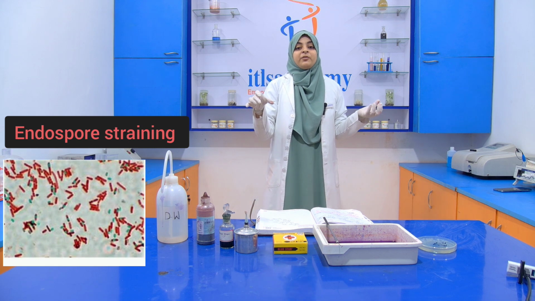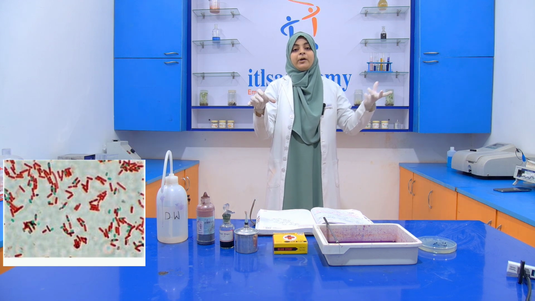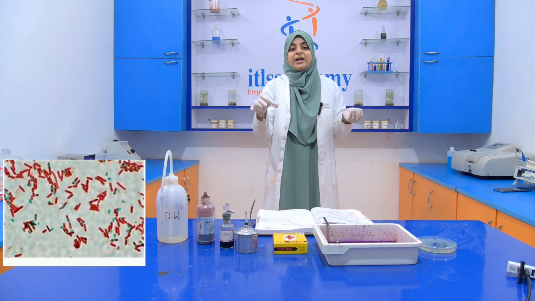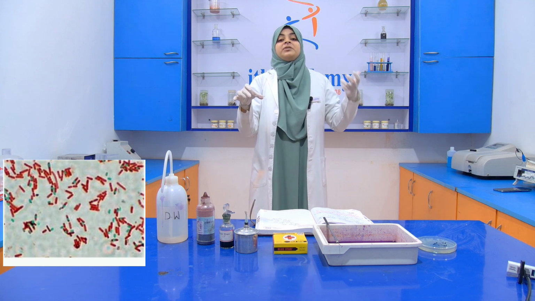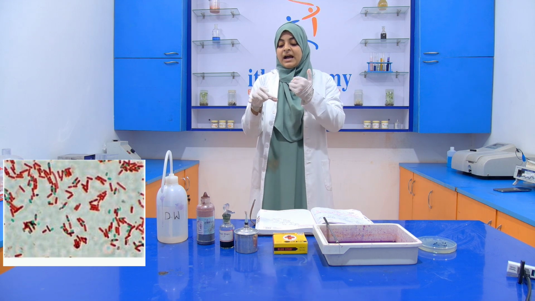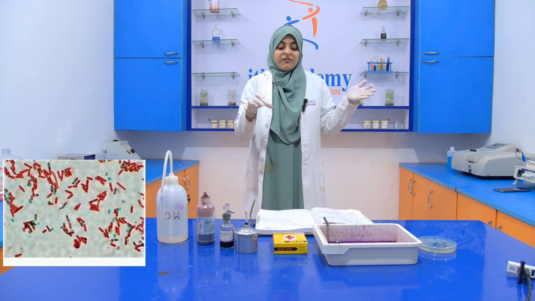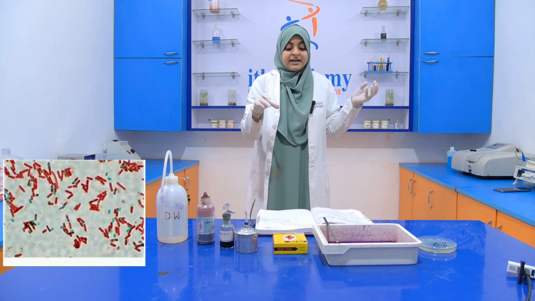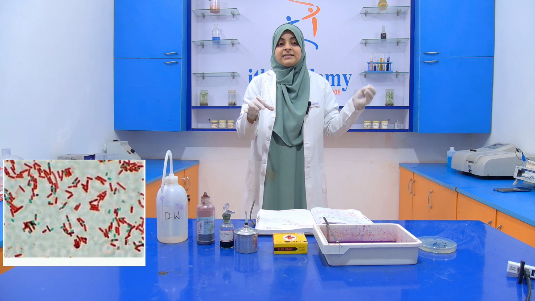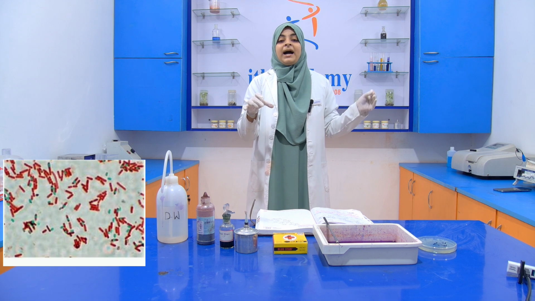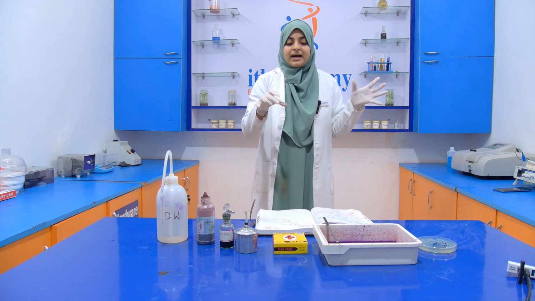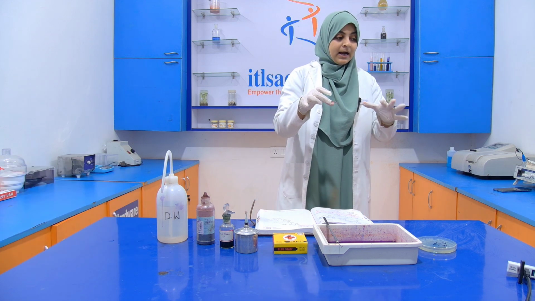The image that we take with the help of the microscope will be attached at the end of the video, so that you can better understand which type of image we get when we see our slide inside the microscope. The vegetative cells appear pink in color, and the endospore appears green in color.